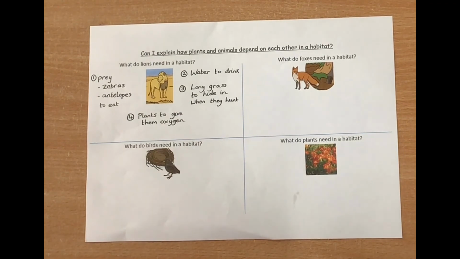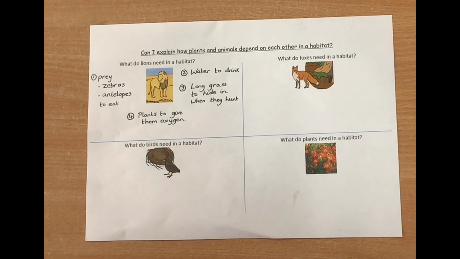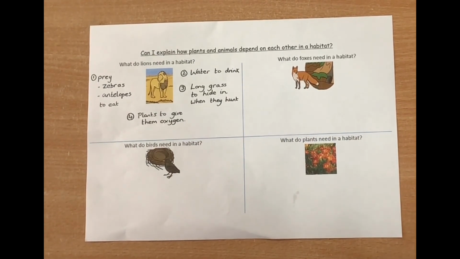How did you get on? Well, as you can see here, I've written down 4 things that I think a lion needs to survive in the savannah. First of all, number 1 is prey. Prey are animals that the animal here, the lion, would like to have as food. So there's zebras or antelopes.